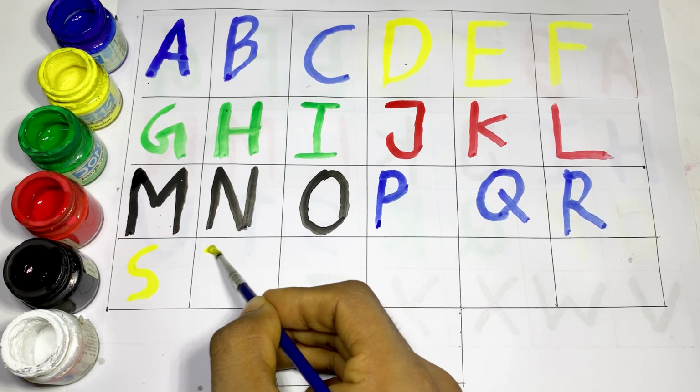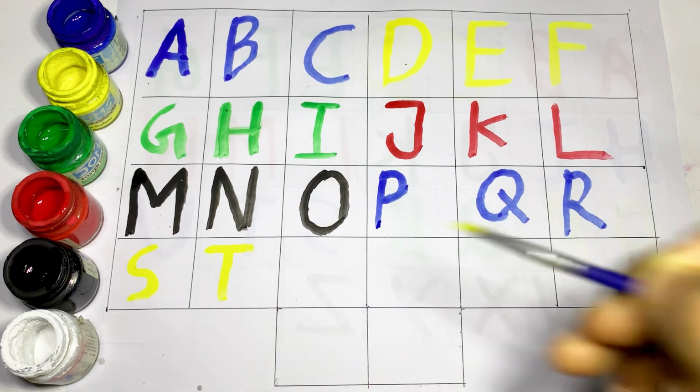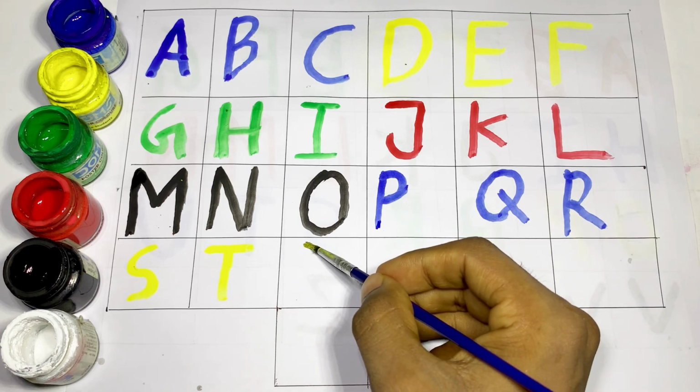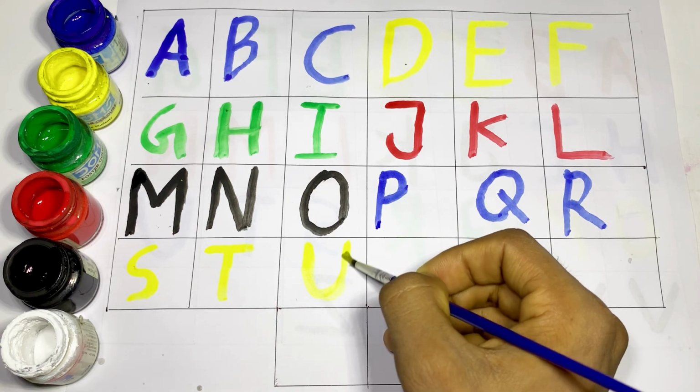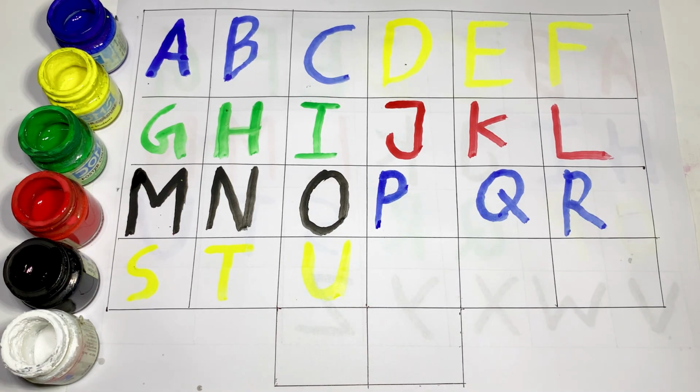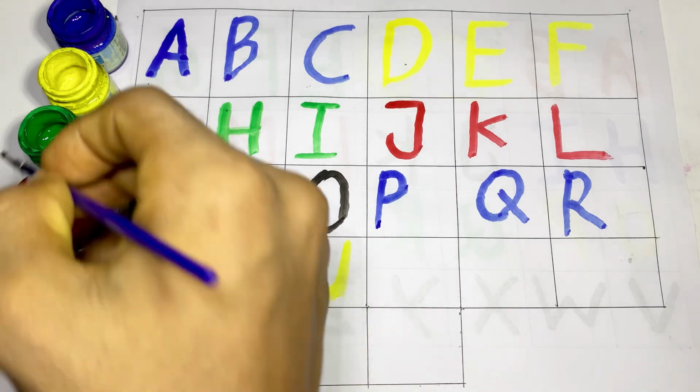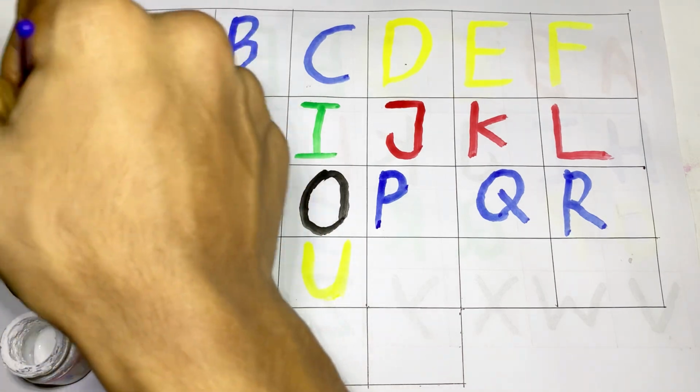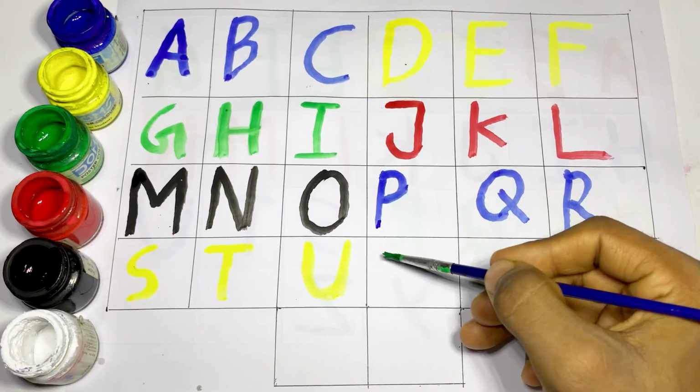T. T for teacher, T for tiger. U. U for umbrella, U for uncle. Kids, now V. V for van, V for vanilla, and here is green color.